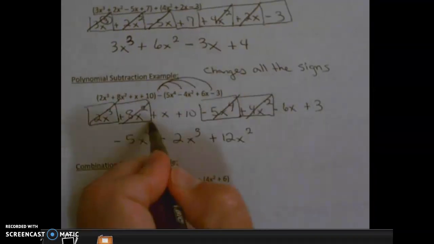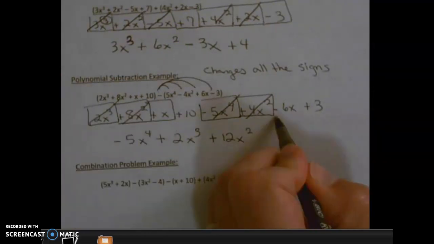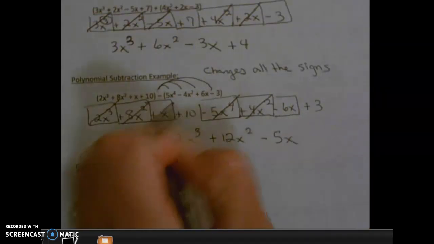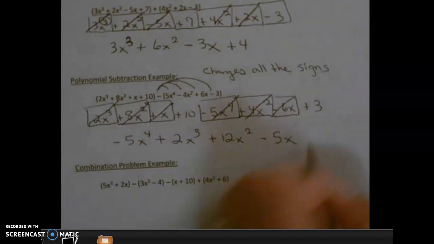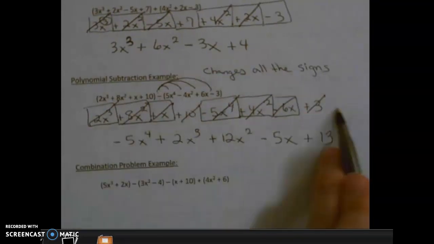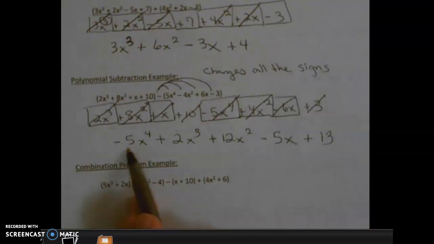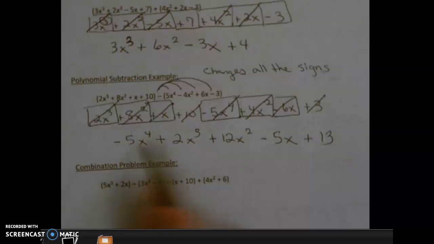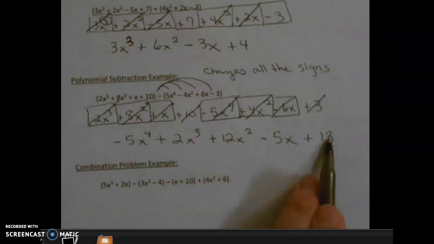And then we're having 1x, and this is going to be minus 6x. That's going to give us -5x. And then 10 plus 3 is 13. Now when you combine them like that, you will automatically be in standard form when you finish. 1, 2, 3, 4, 5-term polynomial.